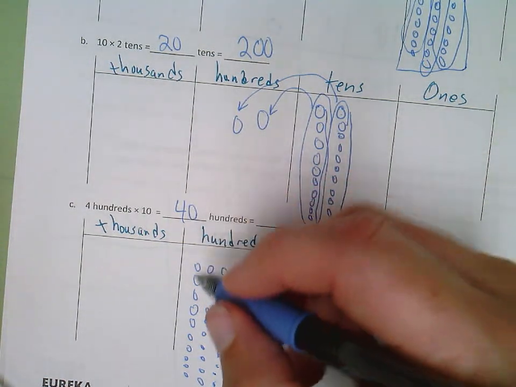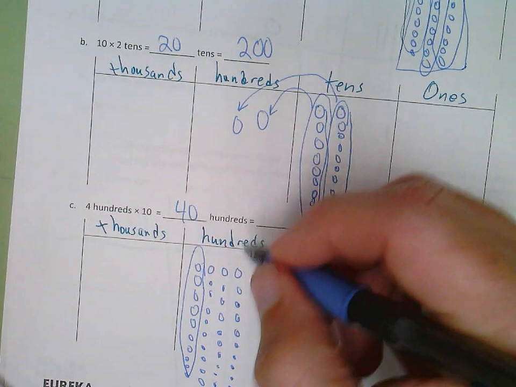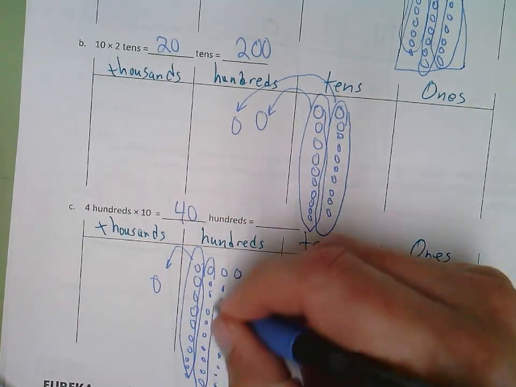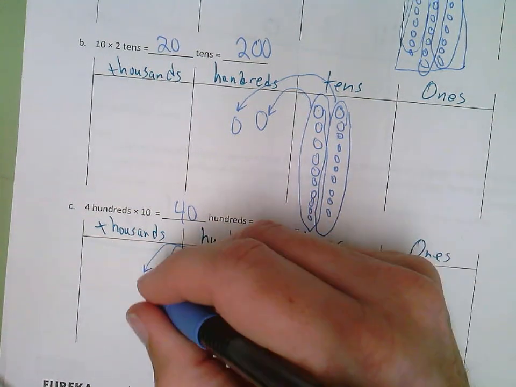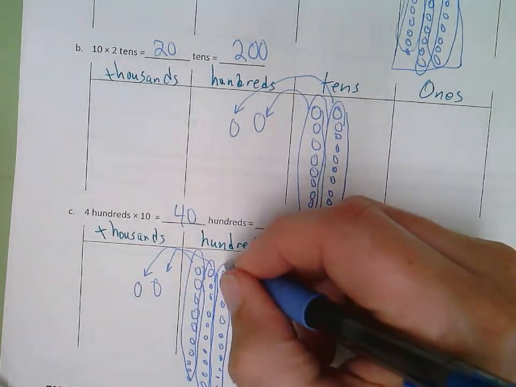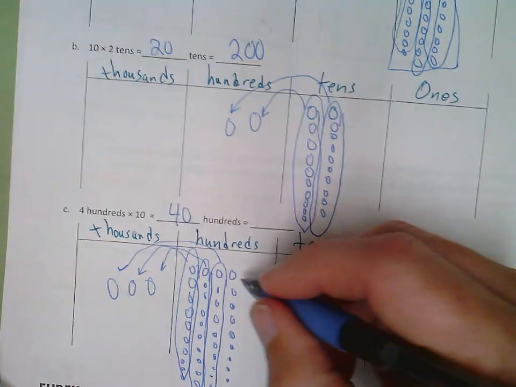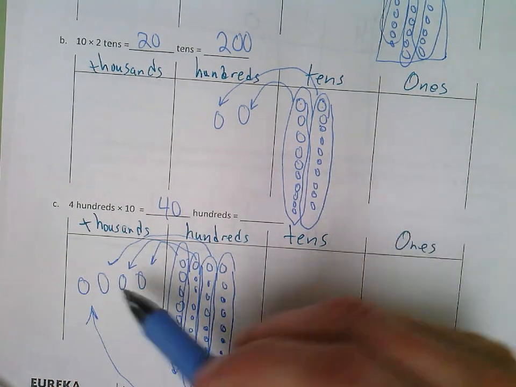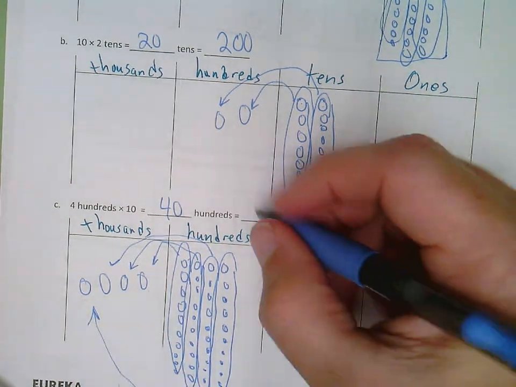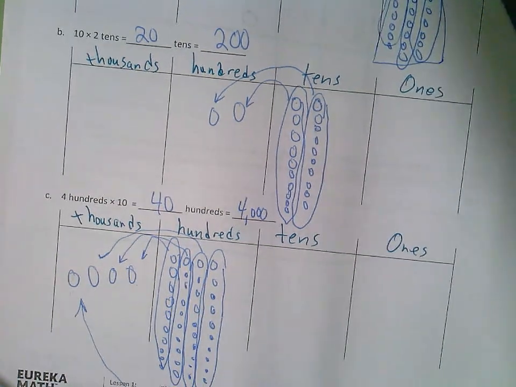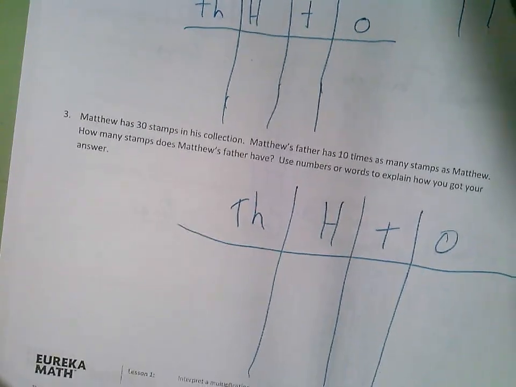And each one of those groups of 10 hundreds, I can make 1,000 with. So there's 1,000. Here's another group of 10 hundreds, which gives me another 1,000. Another group of 10 hundreds gives me another 1,000, and another group gives me another 1,000. So I have 4 thousands here now, which equals 4,000.